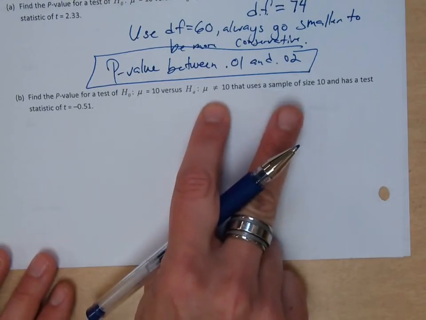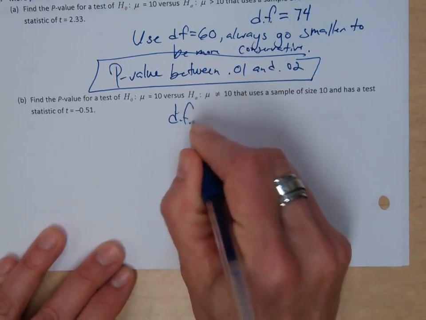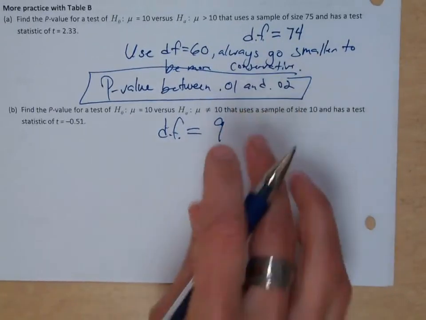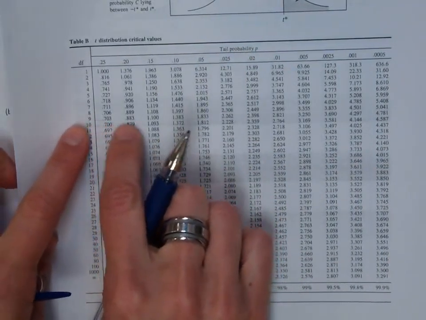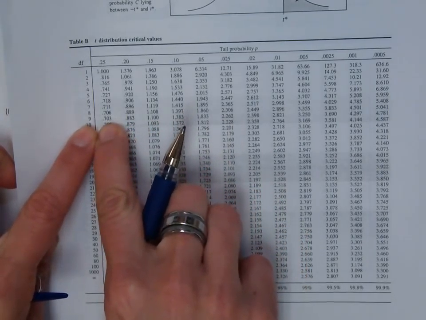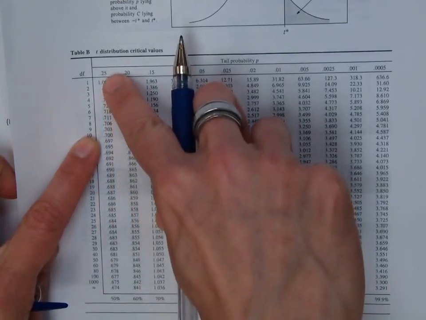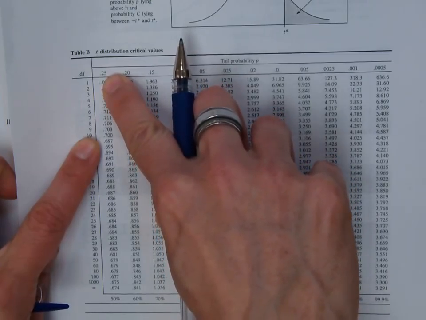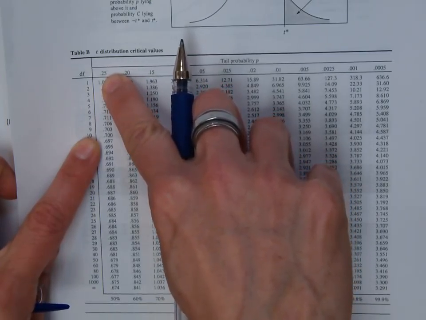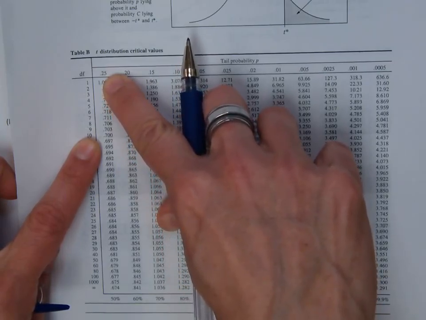Part B is a two-sided test, right? Okay, so sample size 10, use degrees of freedom equal to 9. That actually is on the table. So we go degrees of freedom of 9, and we're looking for 0.51. But see how 0.51 is not even on there at all? So that means there's more than a 25% chance of it happening. There's no way we're going to reject the null hypothesis. In fact, it's a two-sided test, so we have to double it. So the area is actually greater than 50% here.